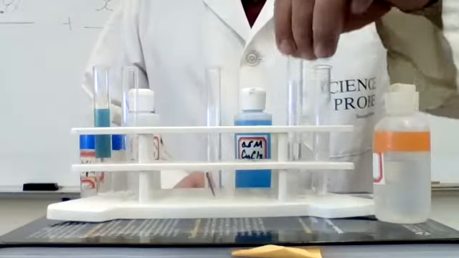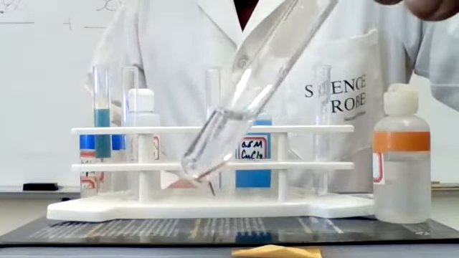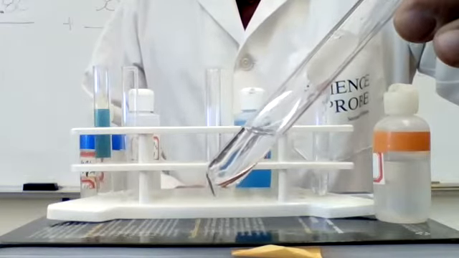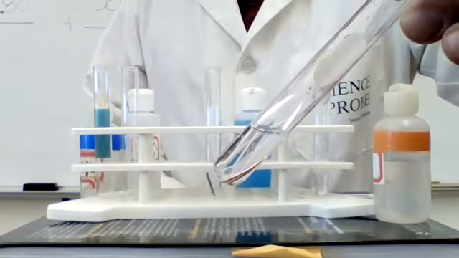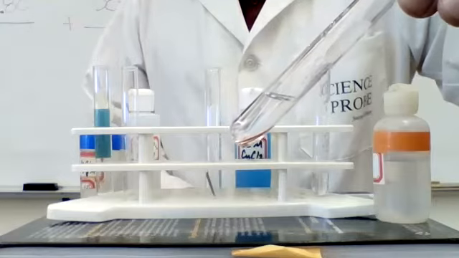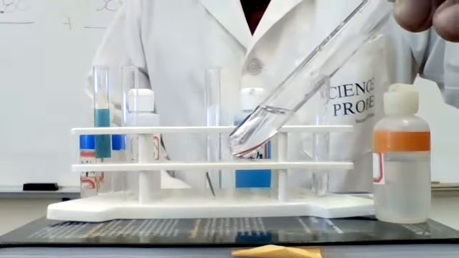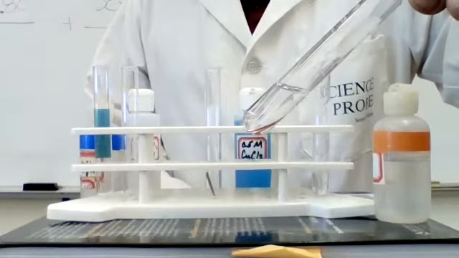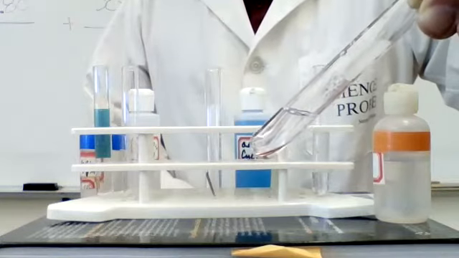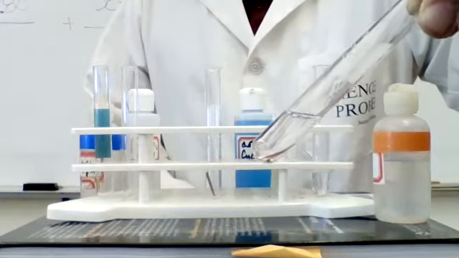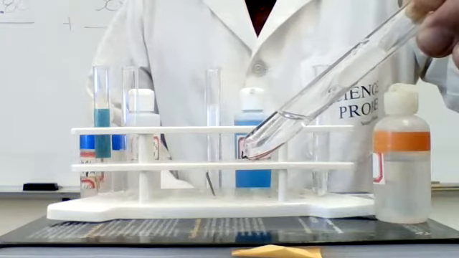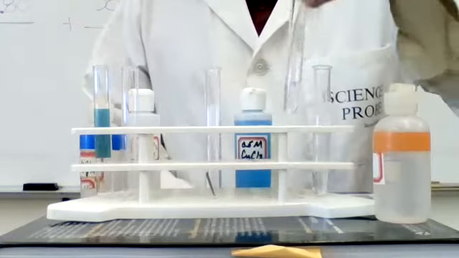Now, if we look at copper, notice for the copper, there is no reaction. Nothing is going on. The copper is not getting reacted. And the reason being is it's dependent upon where copper is relative to hydrogen on the activity series. So if you check the location of copper, you will notice that copper is below the hydrogen in the activity series. And as a result, it is not able to replace it to form hydrogen gas and copper chloride.